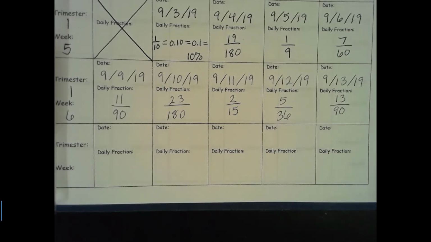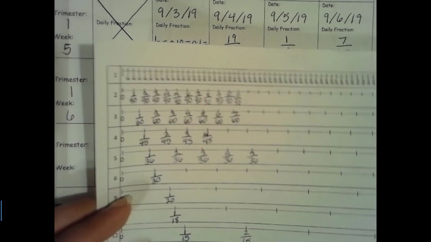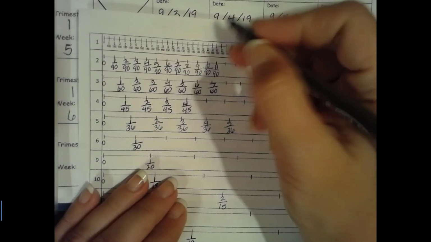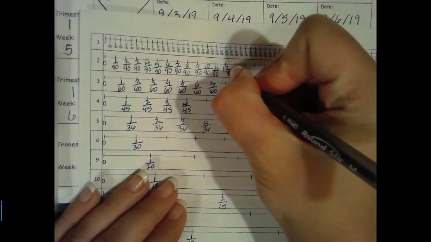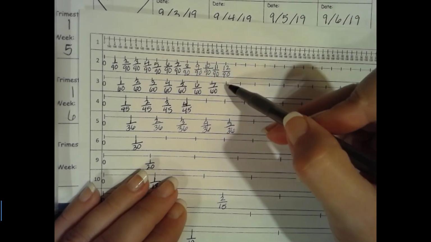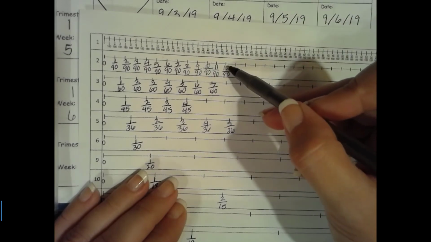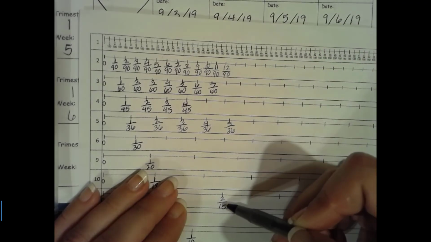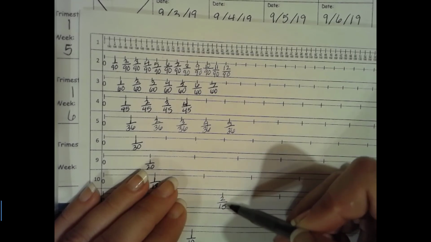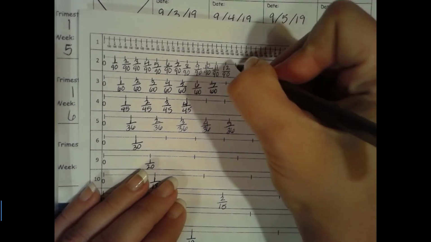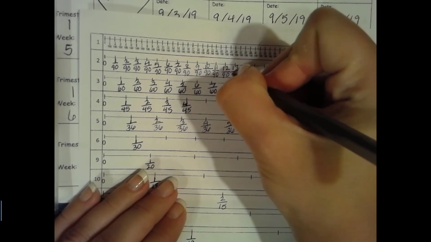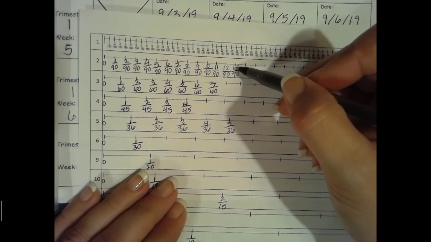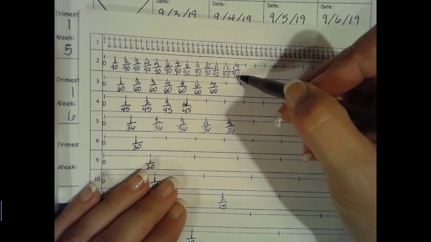Okay, let's go ahead and get out our number line. So we did groups of 2, our last group of 2, 11/90ths, so today is 12/90ths. So you have an equivalent fraction in 3s, 4s, 6s, but the lowest term equivalent fraction is 2/15, or the simplest form. And then today is 13/90ths. There's nothing below it, only numbers above it, because it is the simplest form, or our equivalent fraction in lowest terms.